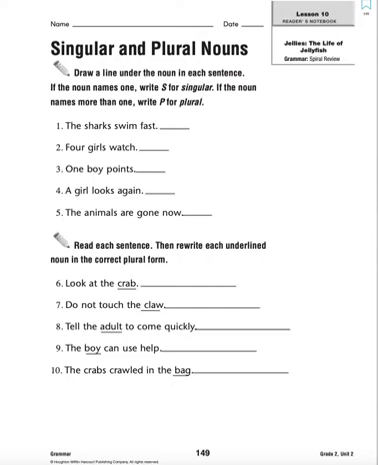Lonnie, would you like to read the first sentence? Yeah. Okay. The sharks swim fast. Fantastic, Lonnie. The sharks swim fast. What's our noun in that sentence? What's the word that names the person, the place, or the thing in that sentence, Landon? Swim. I want the word that names the person, place, thing, or animal. Sharks. So you want to underline the word sharks.